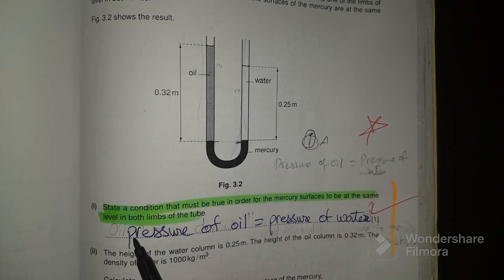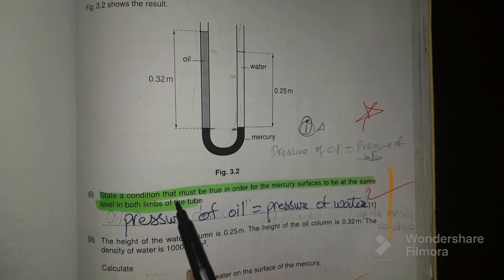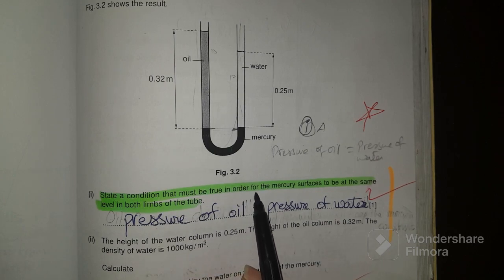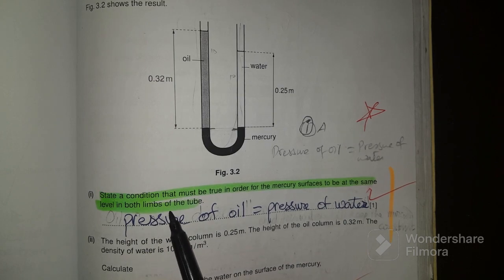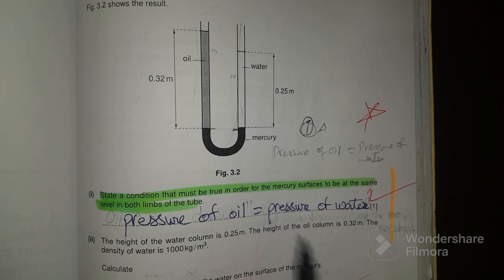Part 1 states: state a condition that must be true in order for the mercury surfaces to be at the same level in both limbs of the tube. So the answer will be: pressure of the oil is equal to pressure of the water.